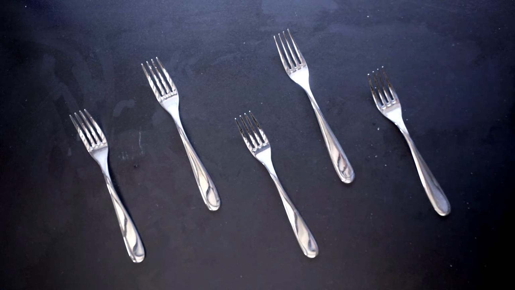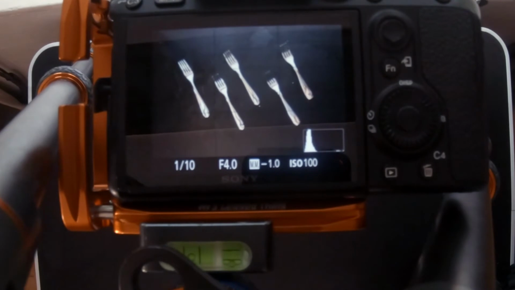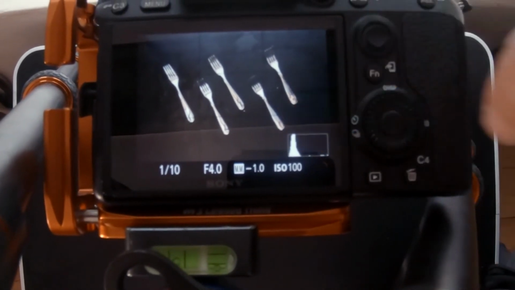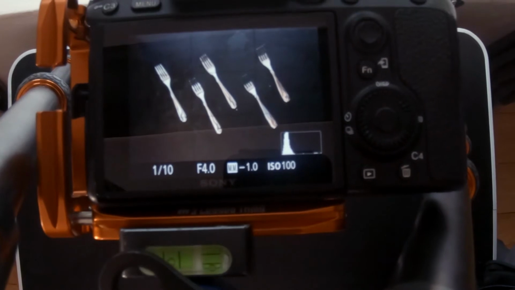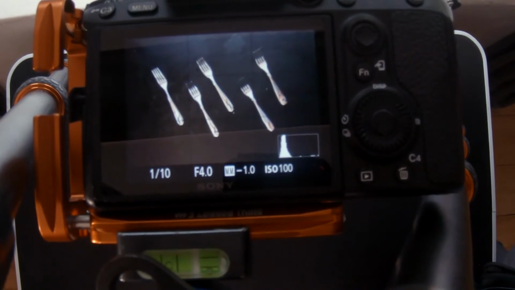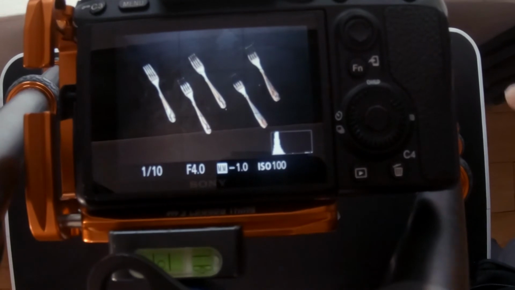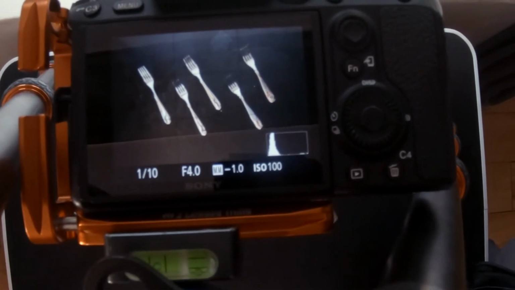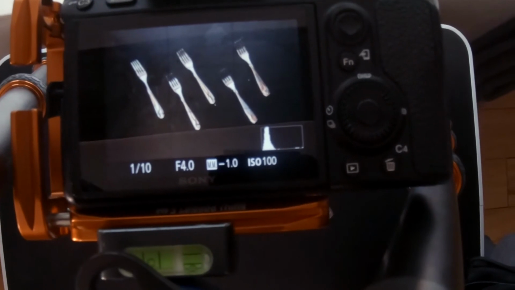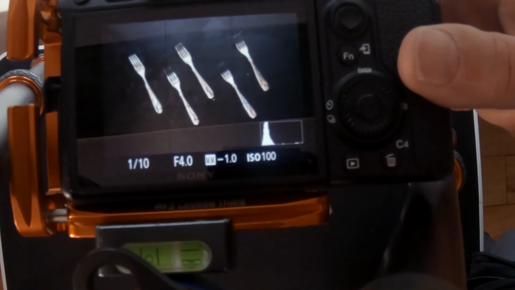Now what I'm going to do is, let me show you the back of the camera. If you see the back of my camera, what I'm going to do now is actually underexpose this quite a bit. You can see on the histogram I've got that way over to the left, and the reason for that is I want the table to look really black. The forks are nice and shiny and silver, so they should show up fine in the photo, but because the table's not perfectly black, it's got a few little different coloured marks on it. By underexposing it, it's very easy to make that appear completely black.